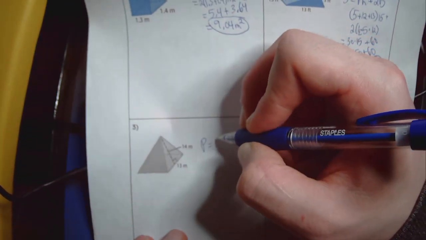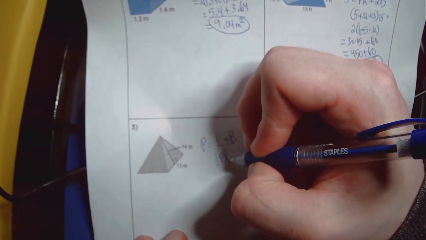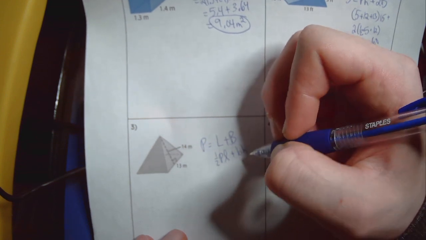Pyramid equals lateral plus the base. Lateral area is 1/2 the perimeter of the base times the lateral slant height plus the formula, which is base times height.